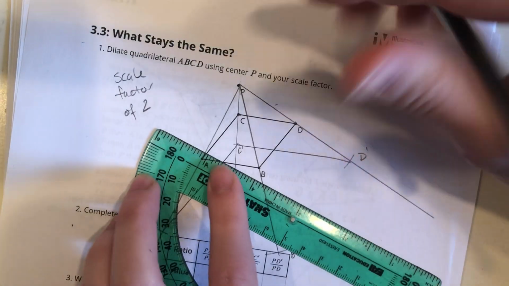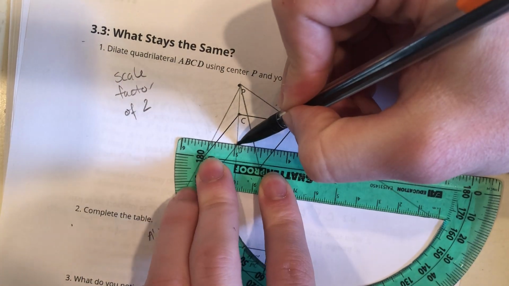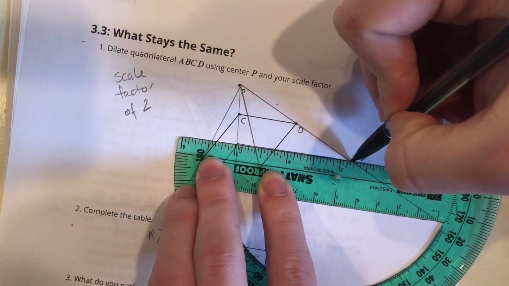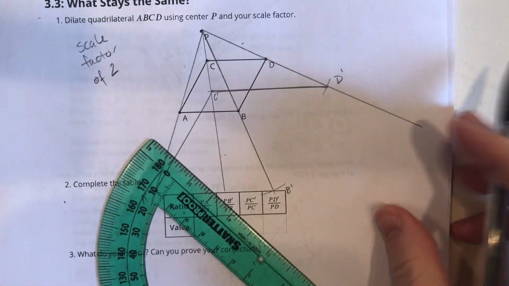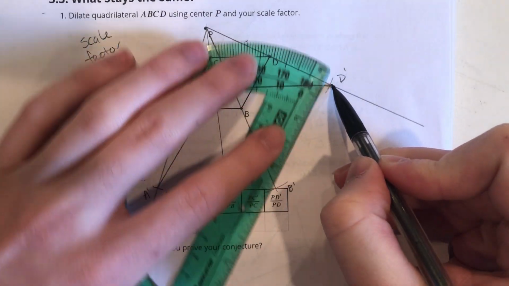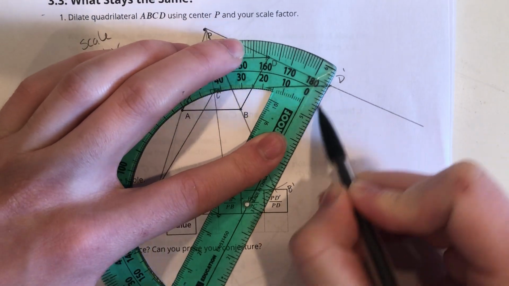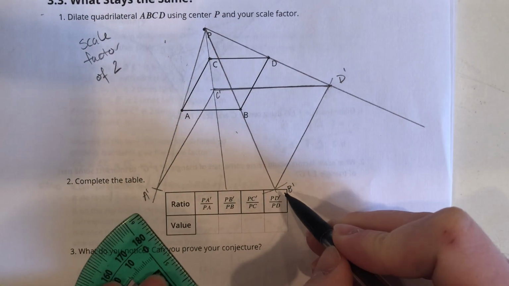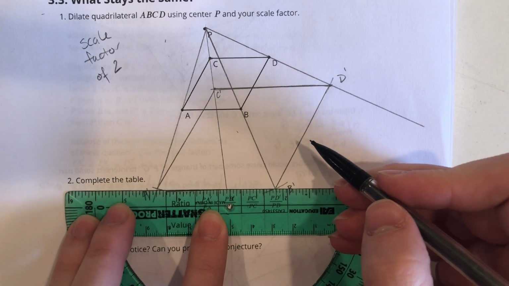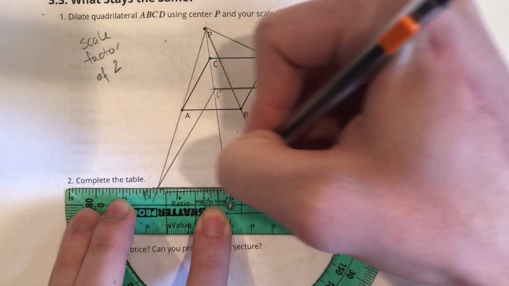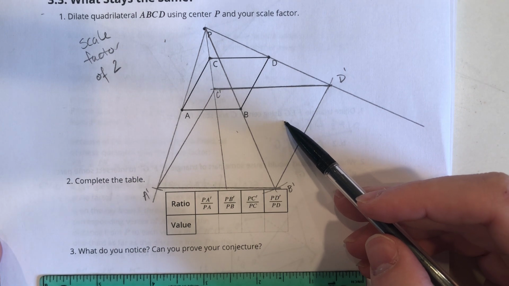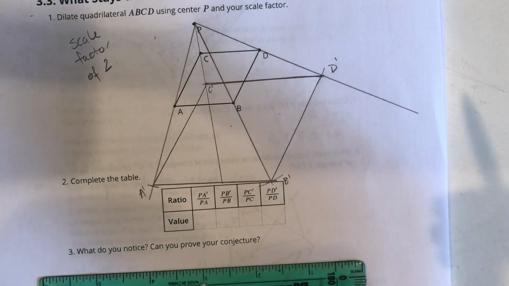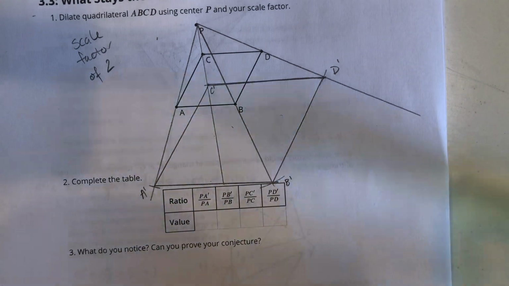Let's see if I can do that a little bit better. That looks better. All right, D connects to B, so that means I'll connect D prime and B prime as well. All right, and B connects to A, so B prime and A prime connect. All right, now I've got my new dilated polygon, or quadrilateral they call it. Looks like a parallelogram, but we don't know for sure.